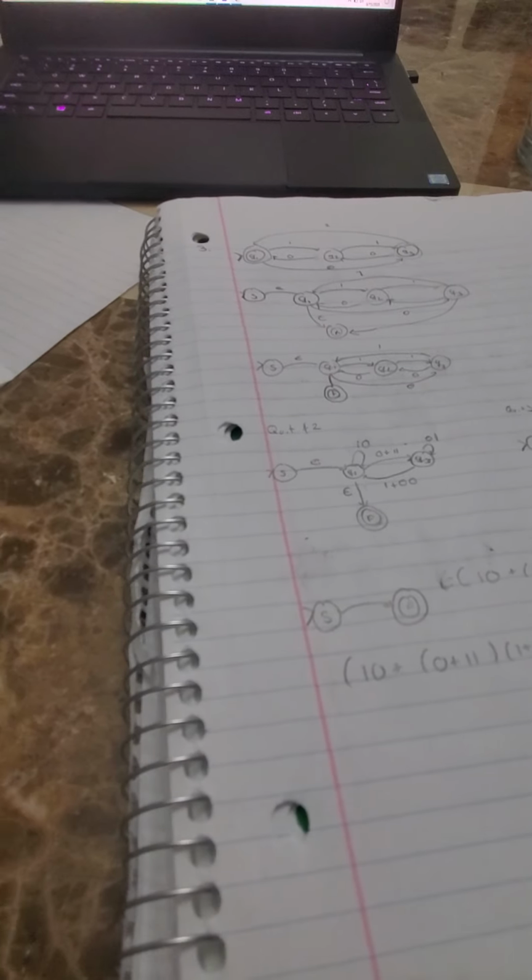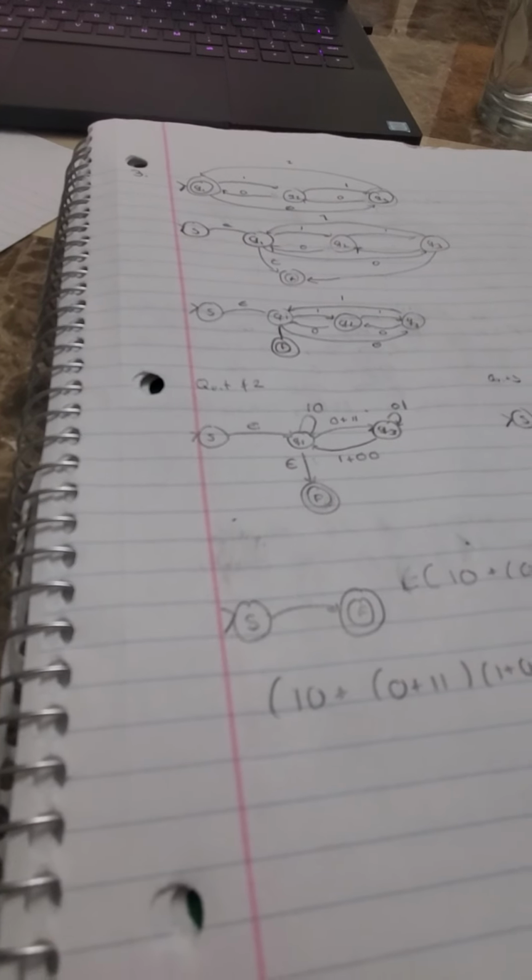So finally, for number 4, which is the proof that the language A to the power n, B to the power m is a regular language.